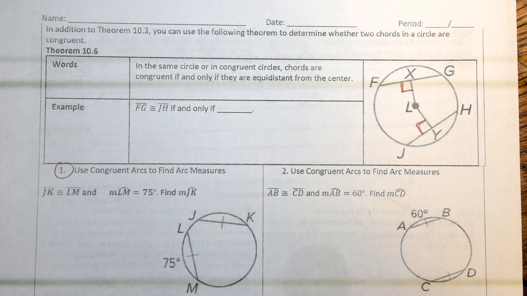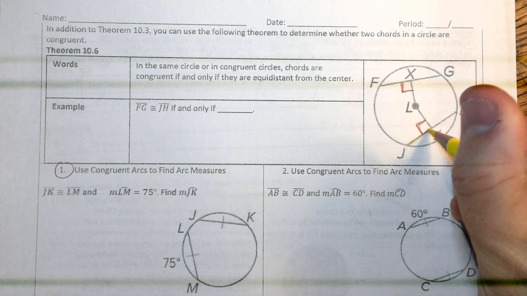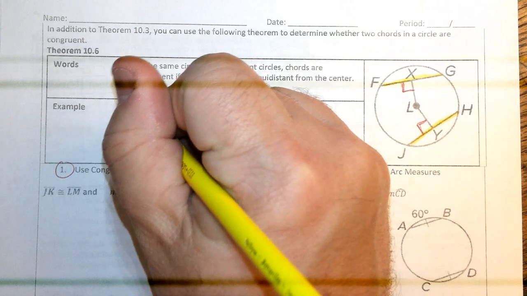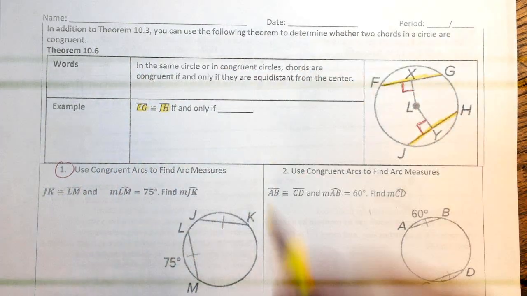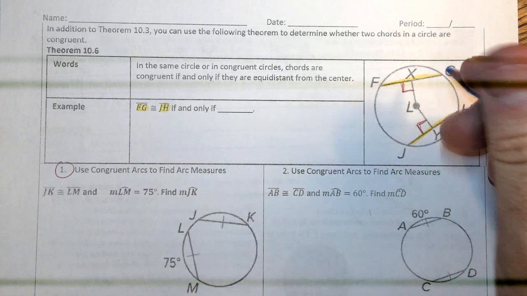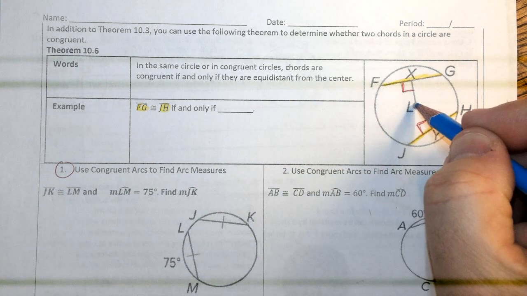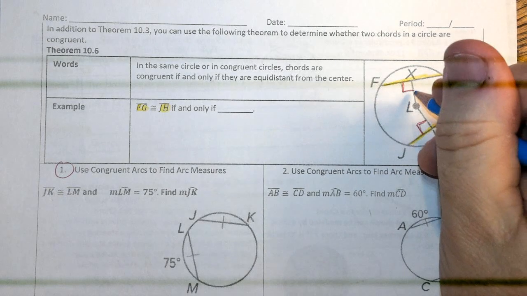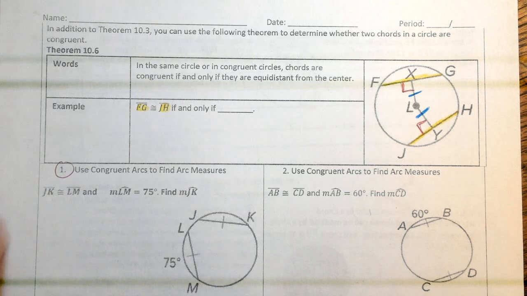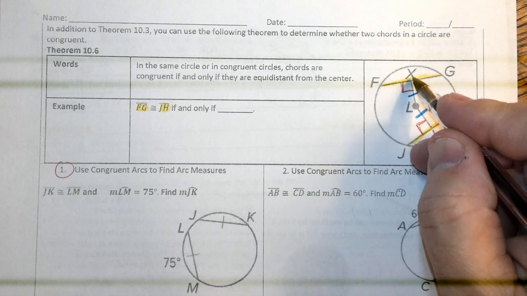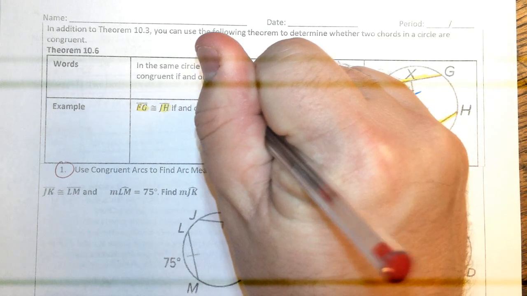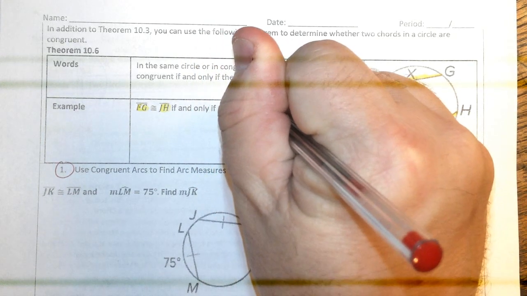And I'm going to highlight these because the congruent marks get a little weird. So these guys are congruent if and only if they're equidistant from the center. So this would be the same distance. So right here is congruent to right here, and we'll just say XL and YL. So XL is congruent to YL.